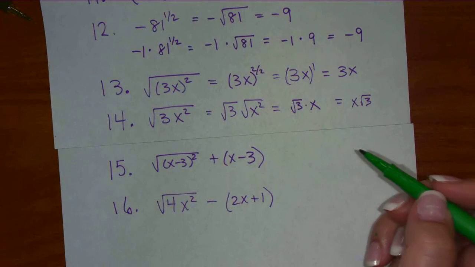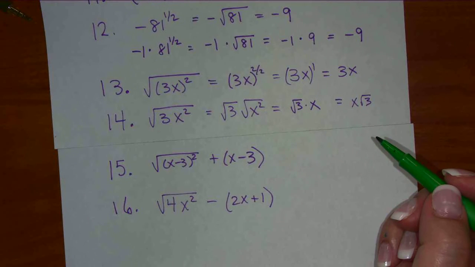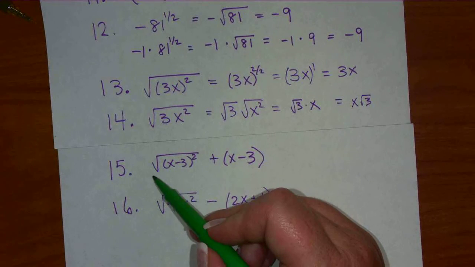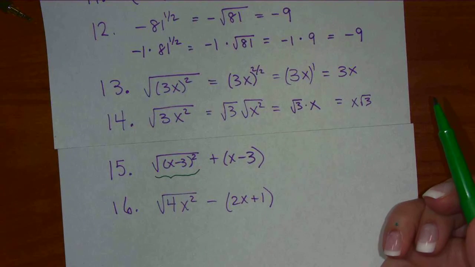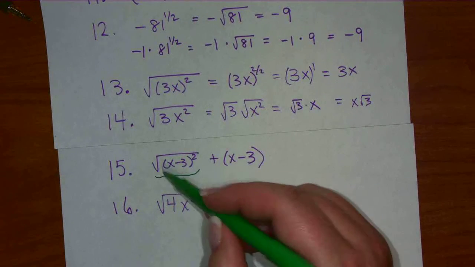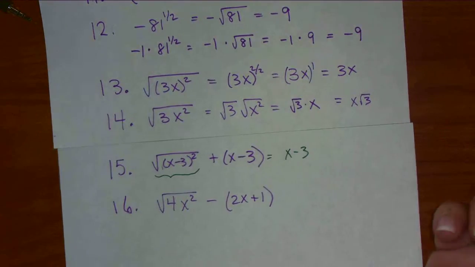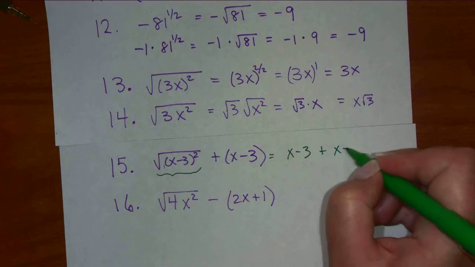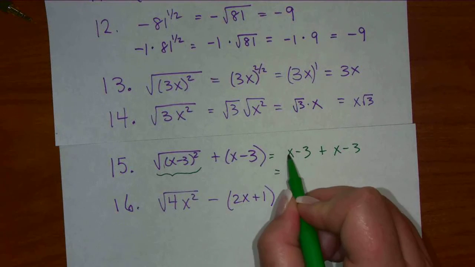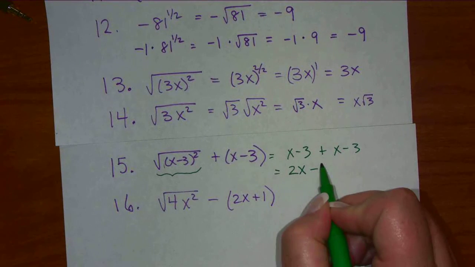Anyone get an answer? So what's this equal? X minus 3, because the x minus 3 is in a bracket and it's squared and we want the square root. So this would be just x minus 3. And then we have a plus x minus 3. So we've got x plus x is 2x. Minus 3 is minus 6. So that would be your answer.